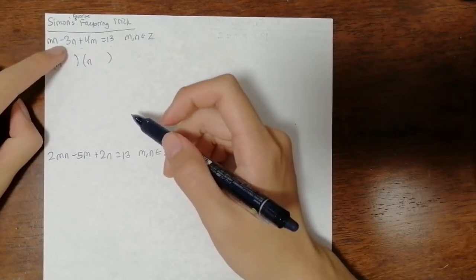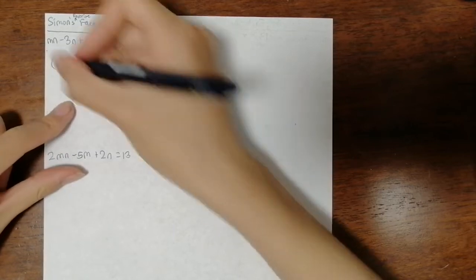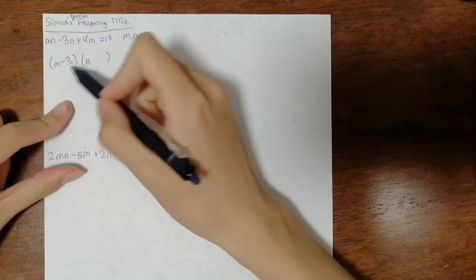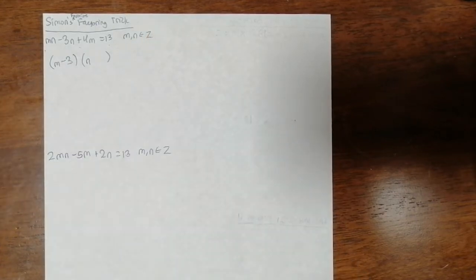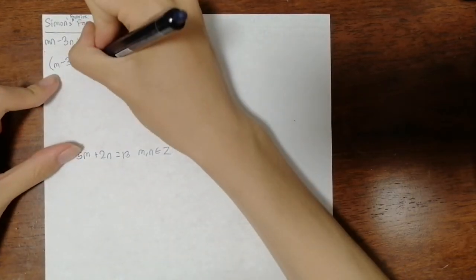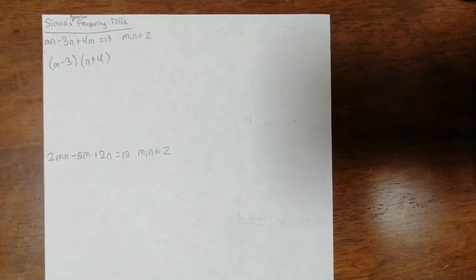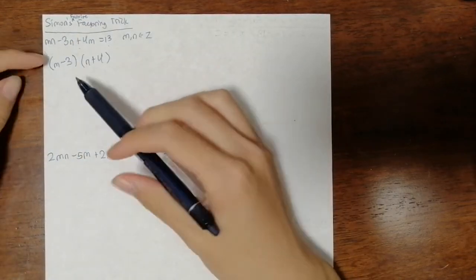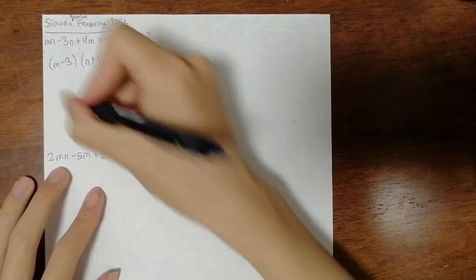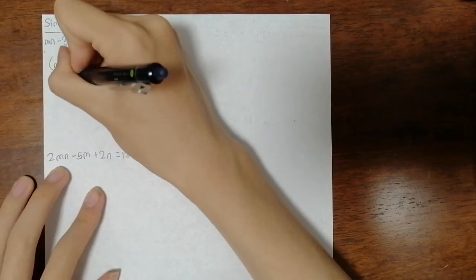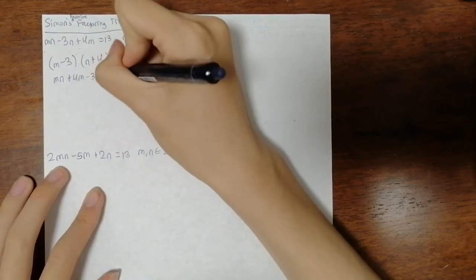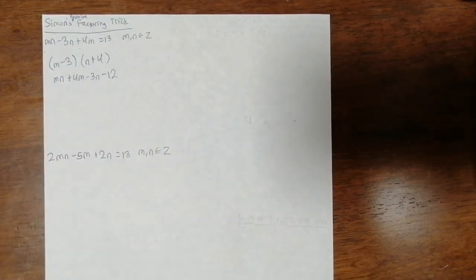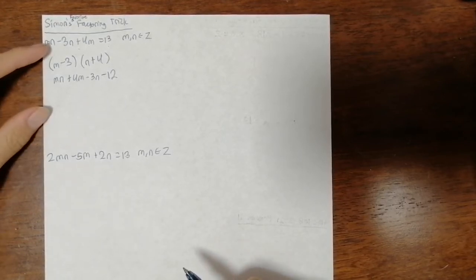We want negative 3n, so let's put a negative 3 here, because when we FOIL it, we're going to get negative 3 times n. And we want 4m, so let's put a plus 4 here as well. So if we expand this, mn plus 4m minus 3n, we're going to get a negative 12 at the end. And that's not exactly the original expression.